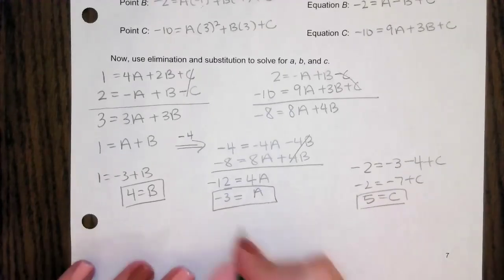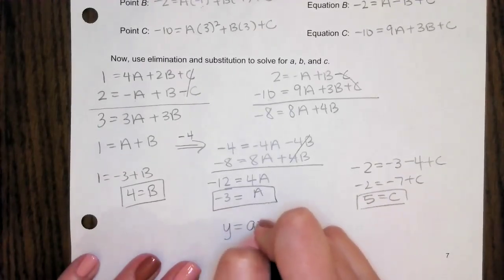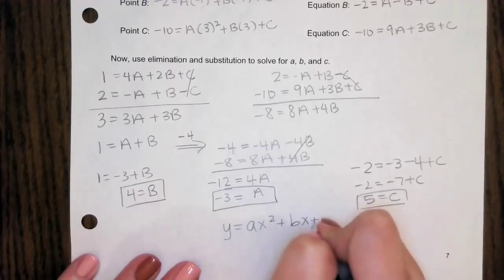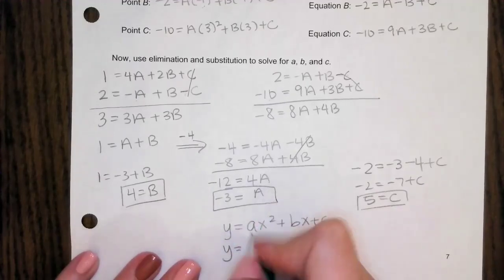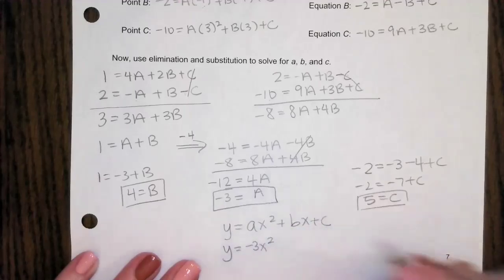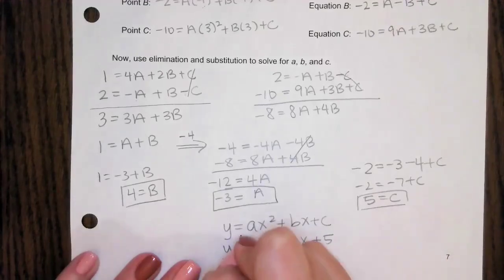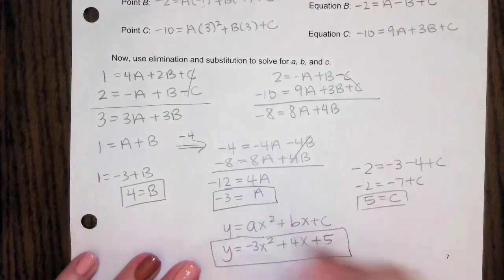All right, so we need to put that back into the standard form of the equation, which is ax squared plus bx plus c. That's our standard form. Now I know what a, b, and c are, and so my quadratic would be -3x squared plus 4x plus 5. There is my quadratic equation.